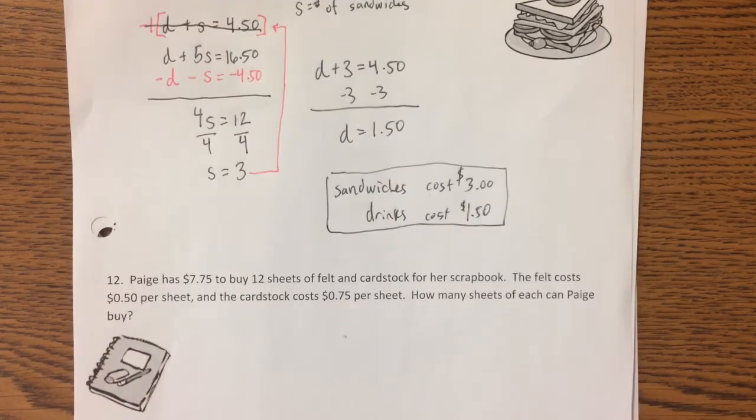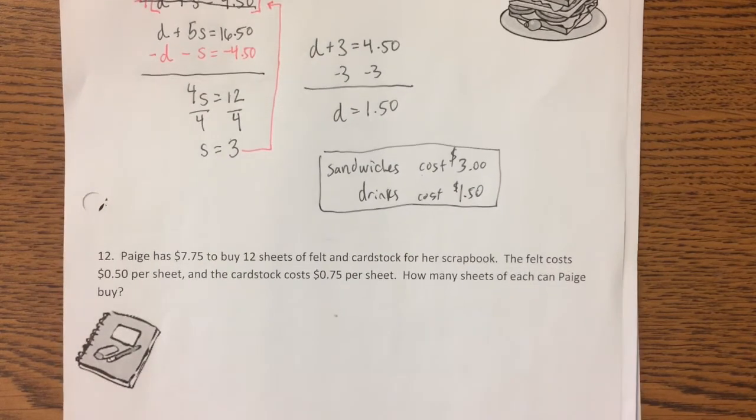Okay, so Paige has $7.75 to buy 12 sheets of felt and cardstock for her scrapbook. The felt costs 50 cents per sheet. The cardstock costs 75 cents per sheet. How many sheets of each can Paige buy? So let's first define our variables.